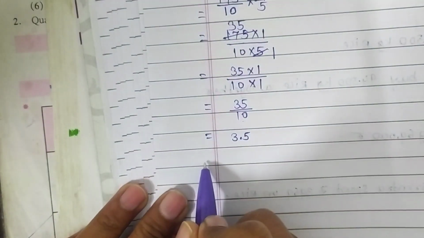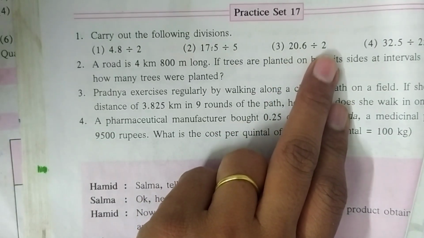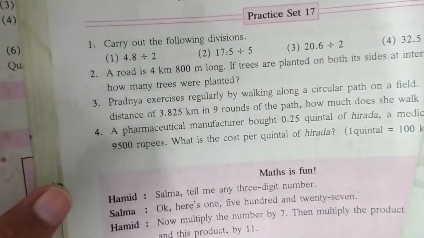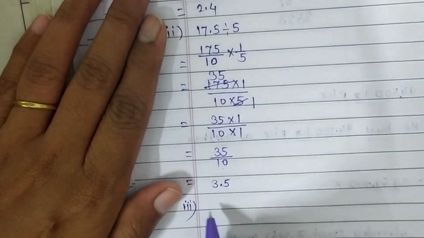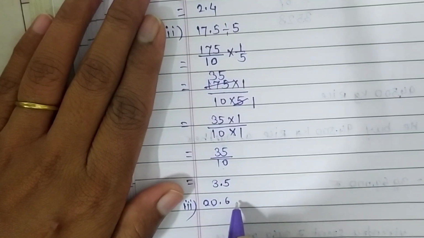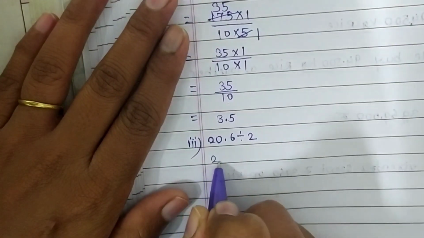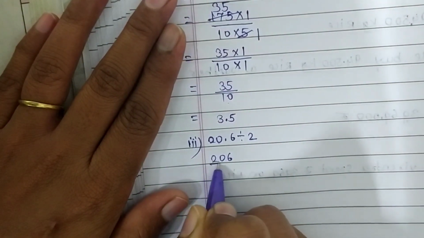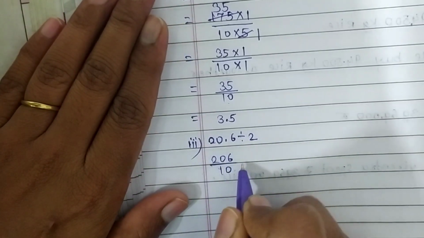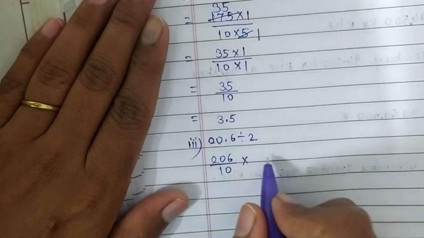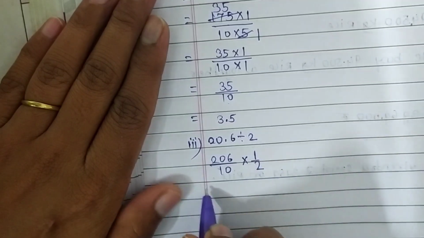Now the third question, that is 20.6 divided by 2. Write it in your notebook. 20.6 divided by 2. Just write it in common fraction form. The denominator is 10 here. Replace the division sign by multiplication and write the reciprocal of 2. It is 1 upon 2.